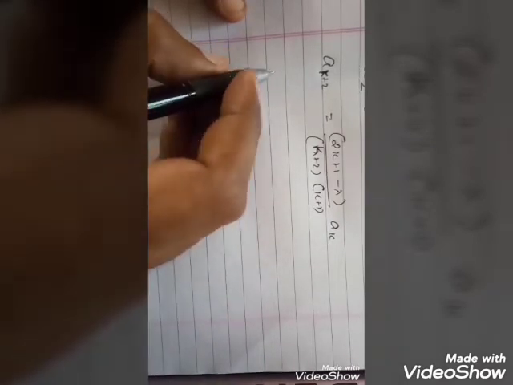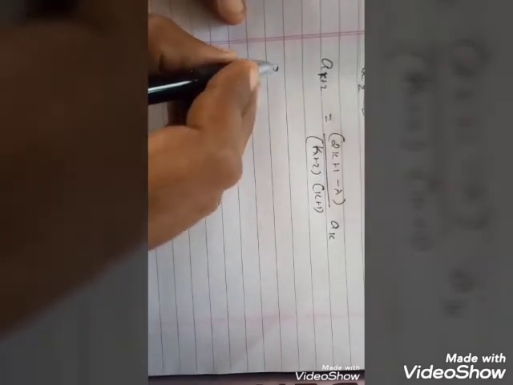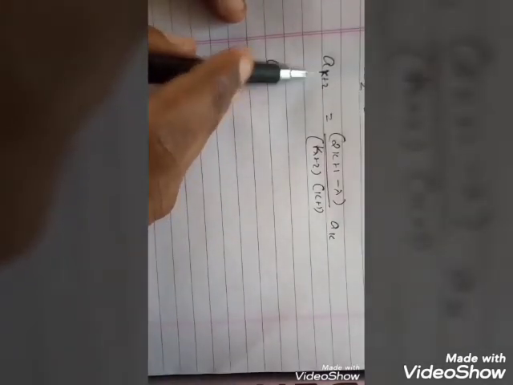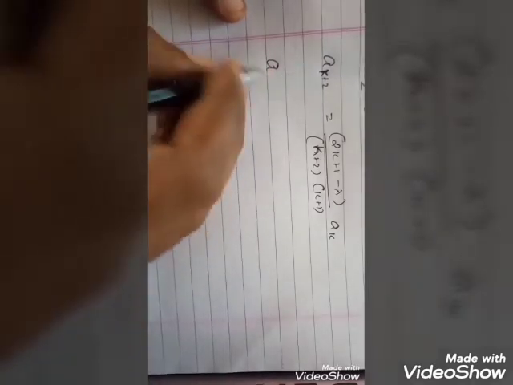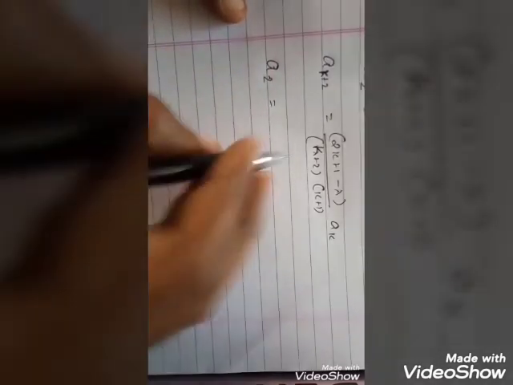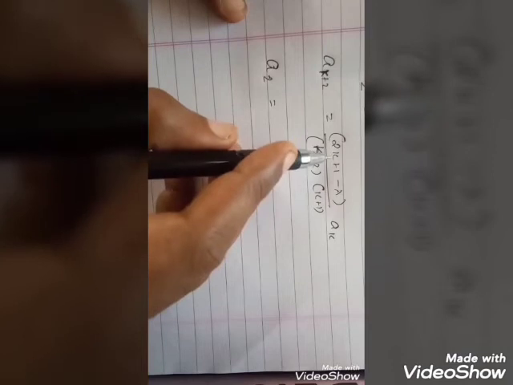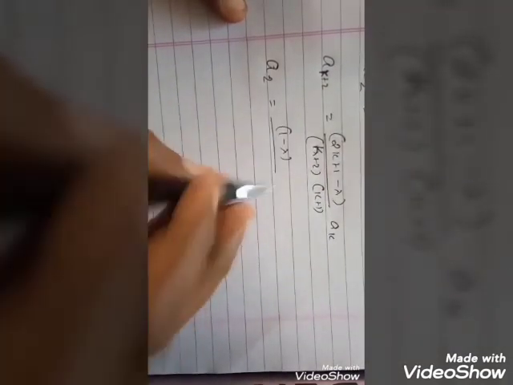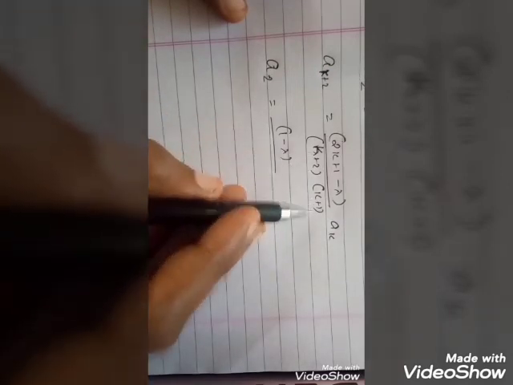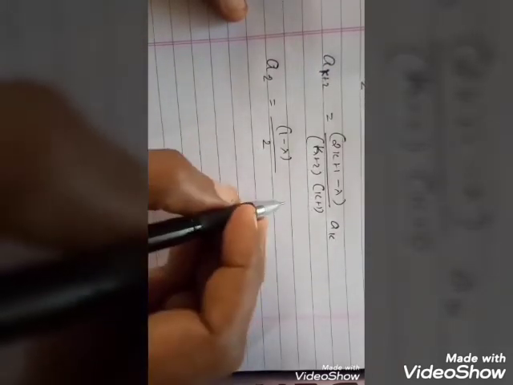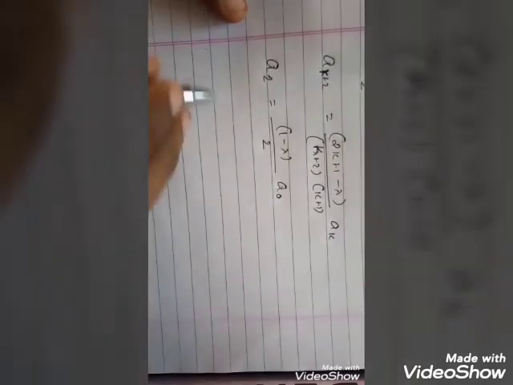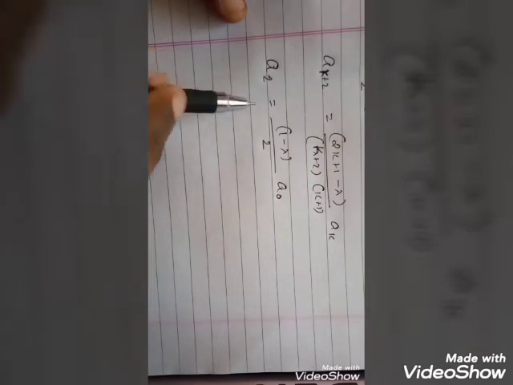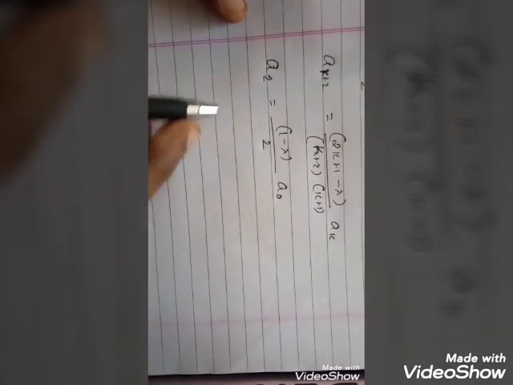Now let's try to find out a2. In order to find a2, you should give k as 0. Then you will get a2 equals, since k is 0, this term vanishes, (1 - λ) divided by 2 into 1, that is 2, into a0. So you are determining a2 in terms of a0.